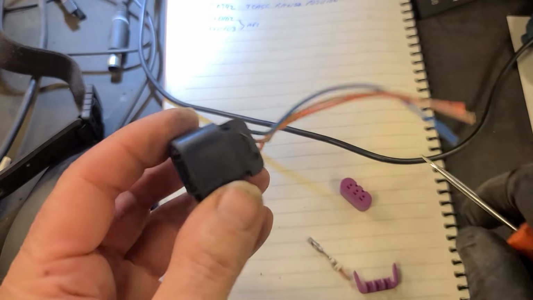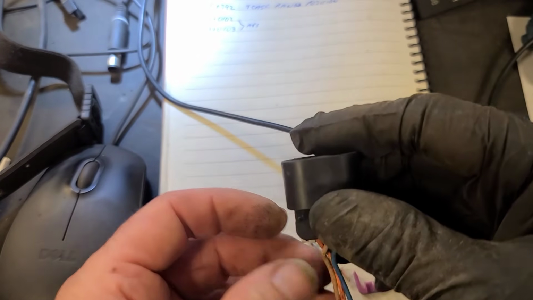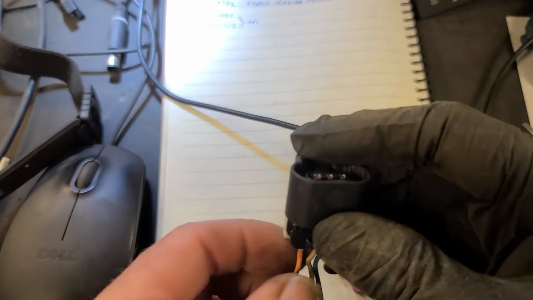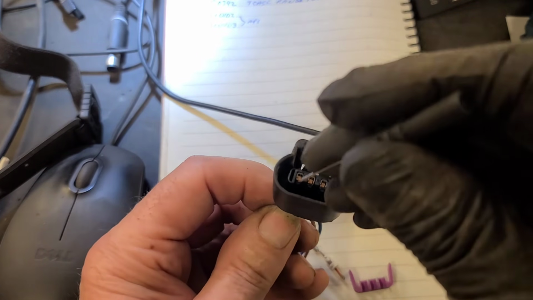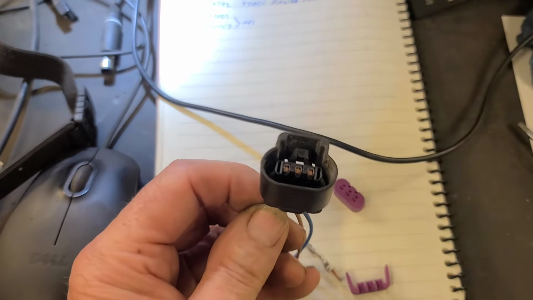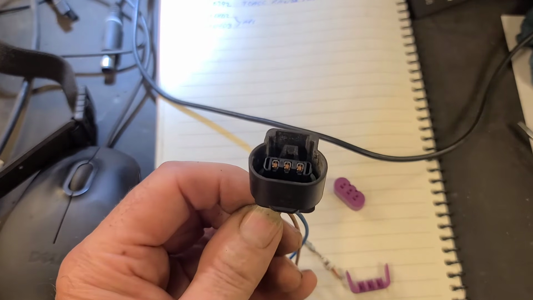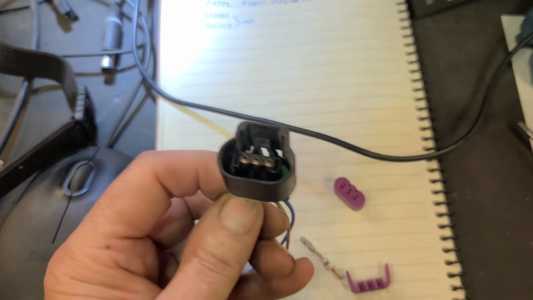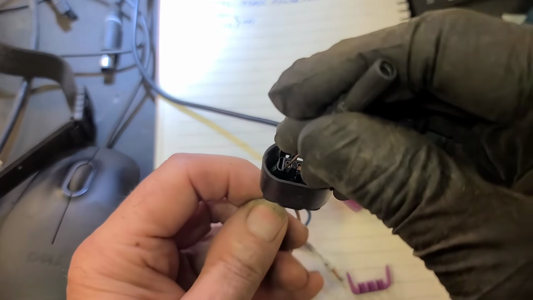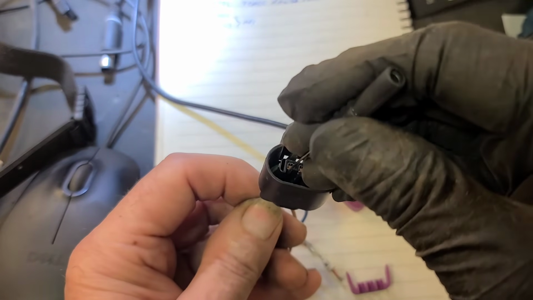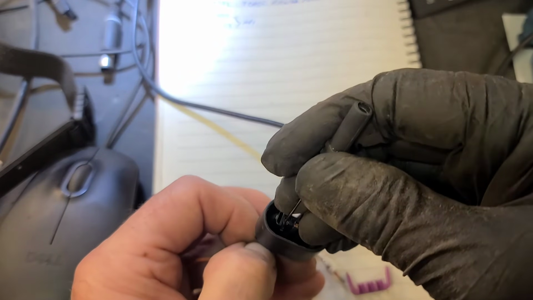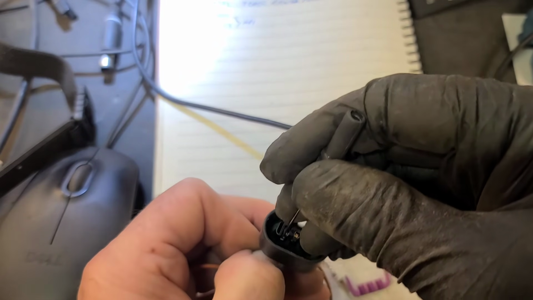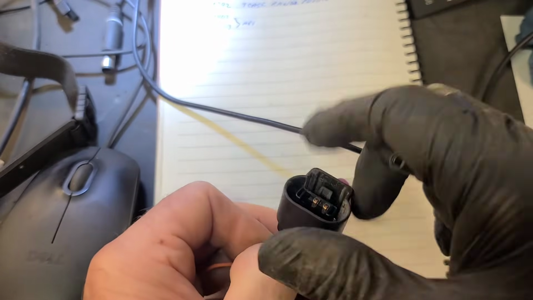Okay, now to get the terminal out of there, I'm just going to take the one on the end because they're all the same. Push in on this release. Let me turn my light on here so I can see. That didn't help much. Push away from the terminal with the plastic release, and then pull the terminal out.